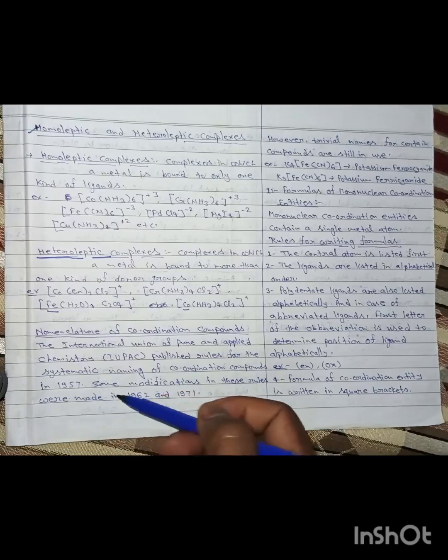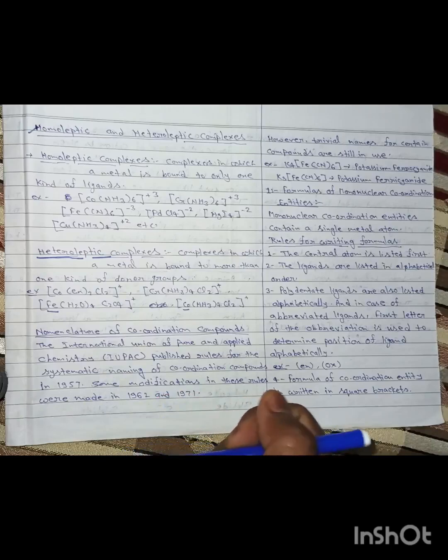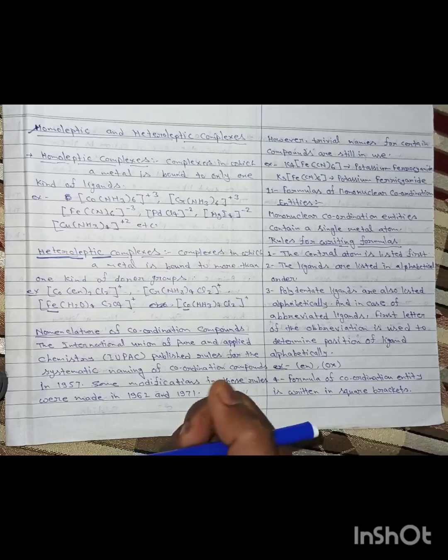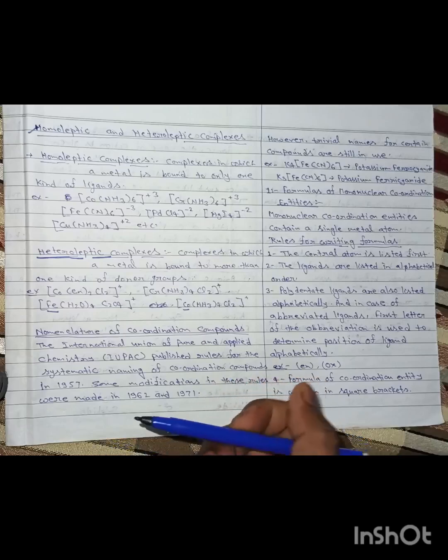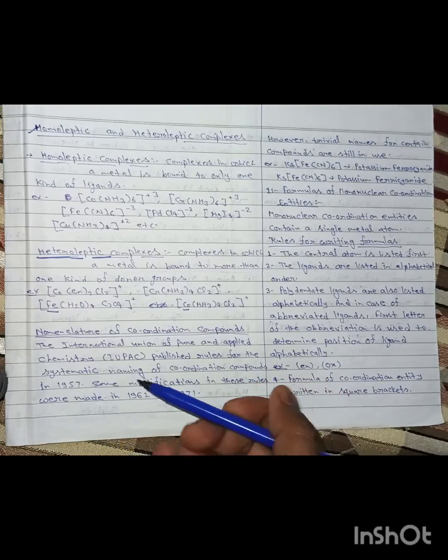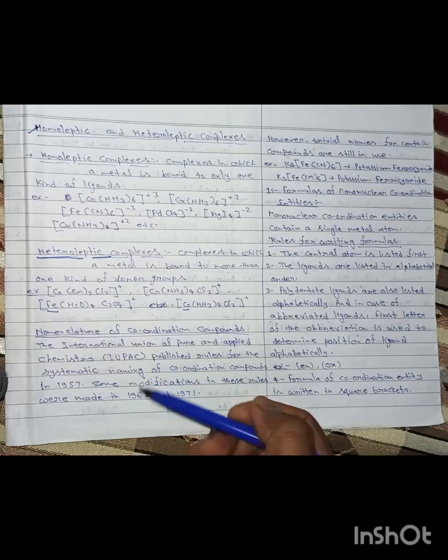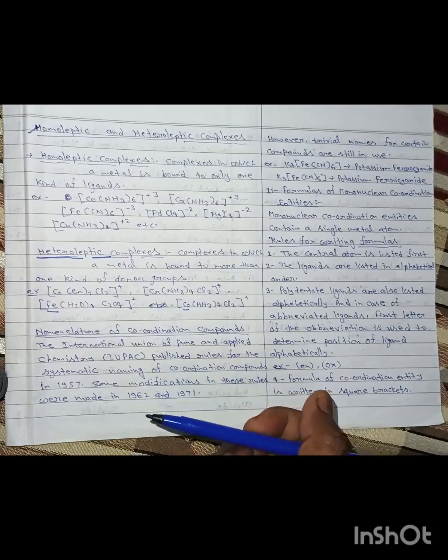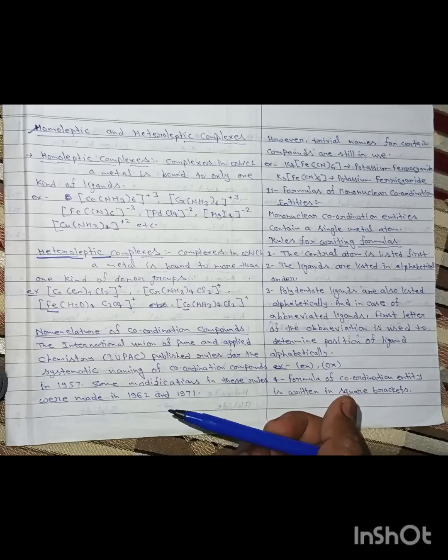When lots of coordination compounds were discovered, then IUPAC, which is an organization, gave the systematic rules for the naming of coordination compounds in 1957.